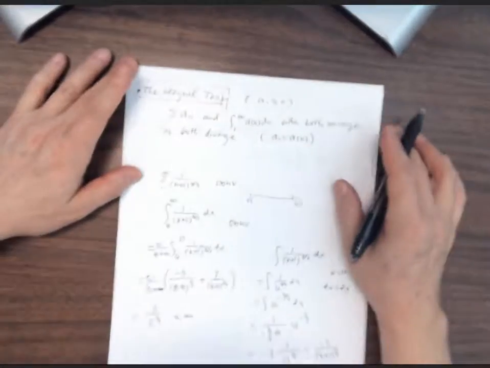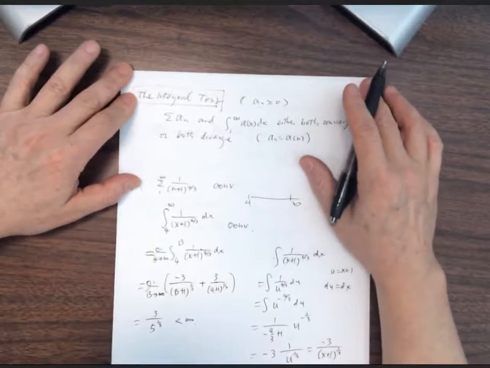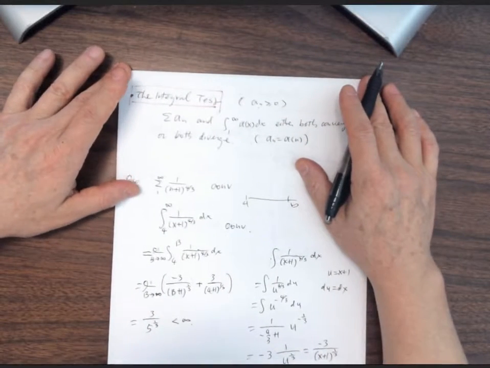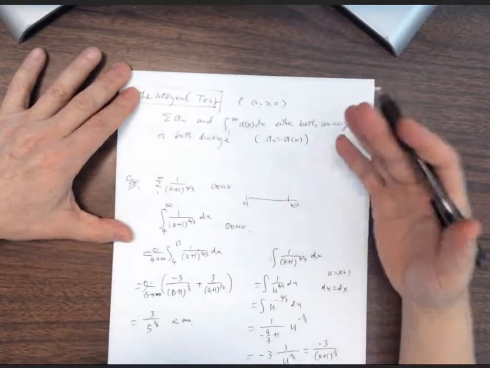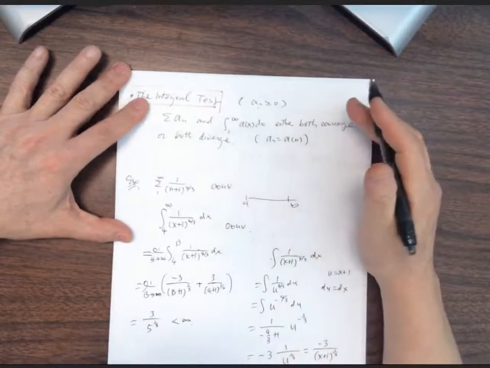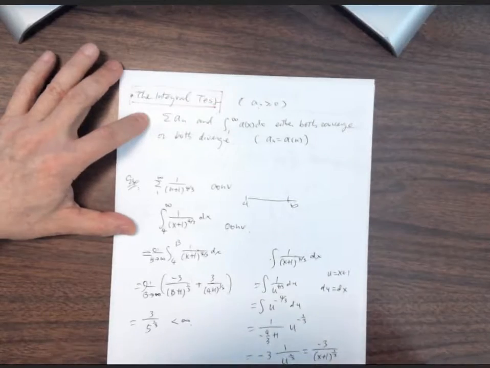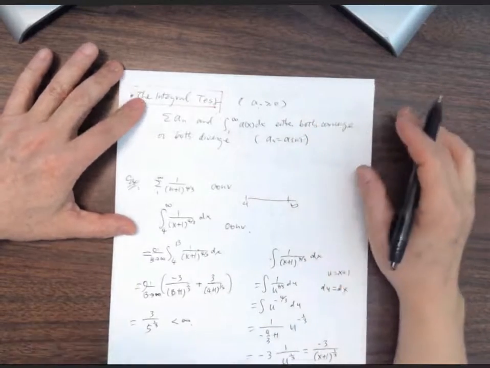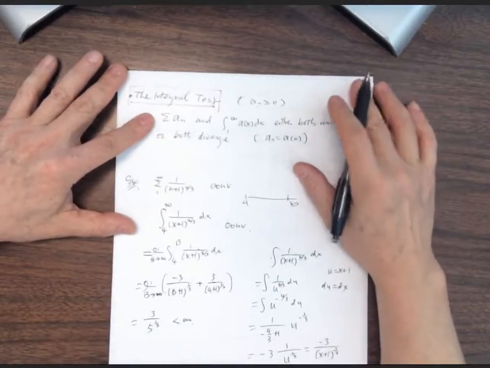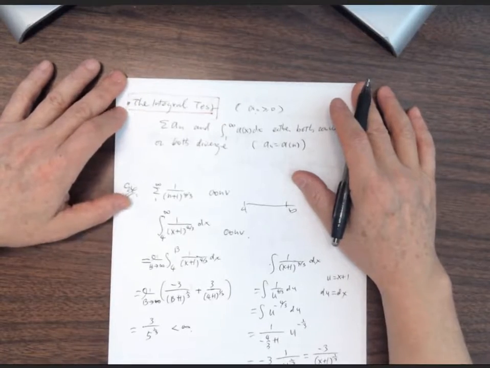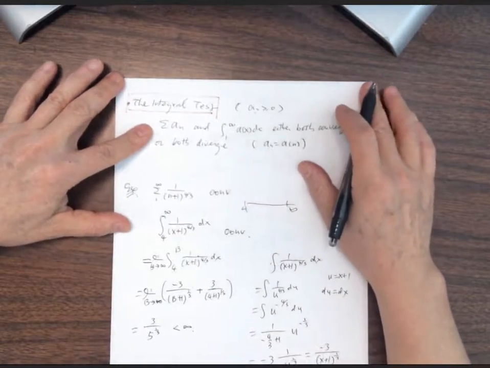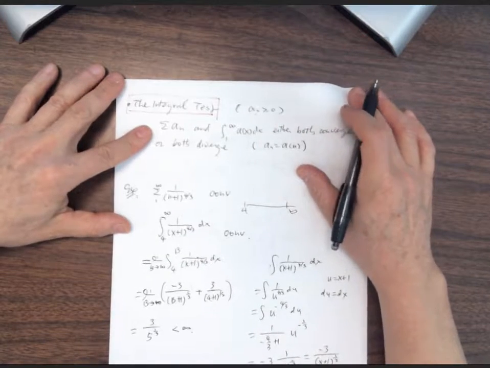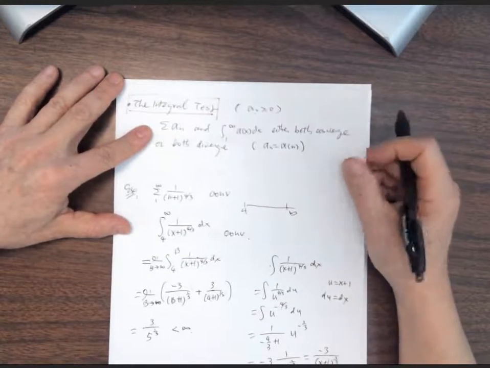Now, the integral test is very useful and very important, because sometimes this is the only test that's going to work. Later on, we're going to learn many different tests, but there are times the integral test is the only one that's going to work out. So that makes this test really important.